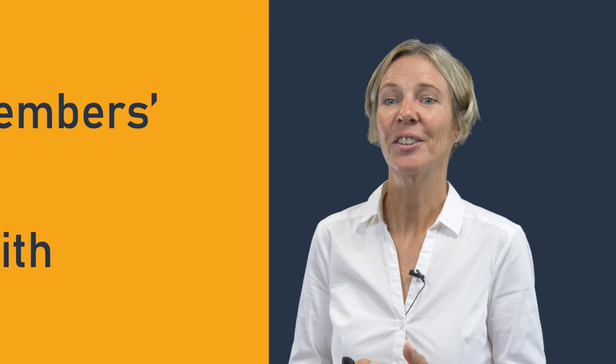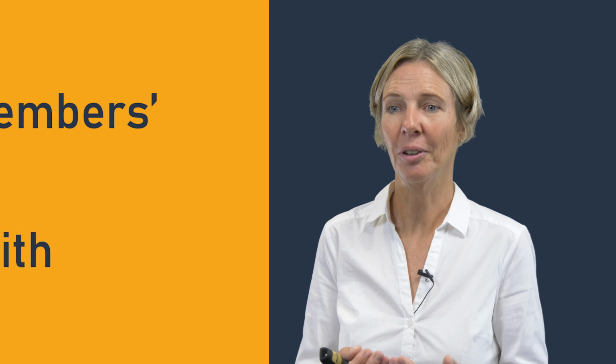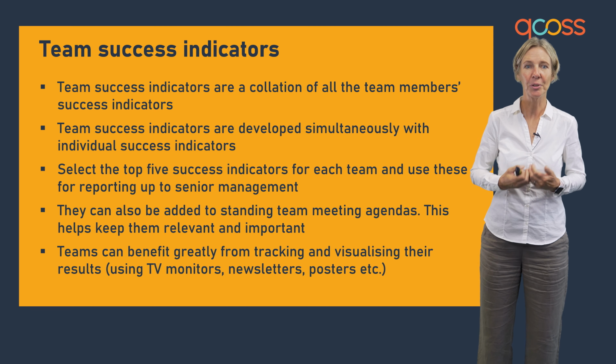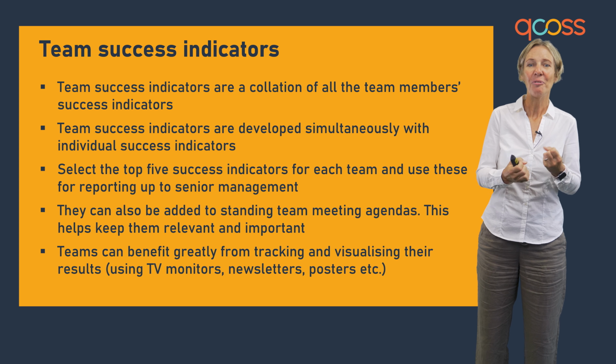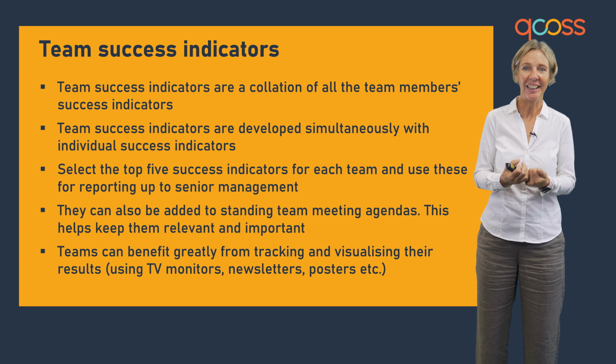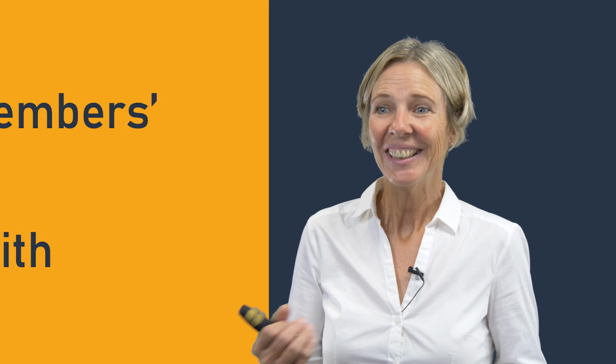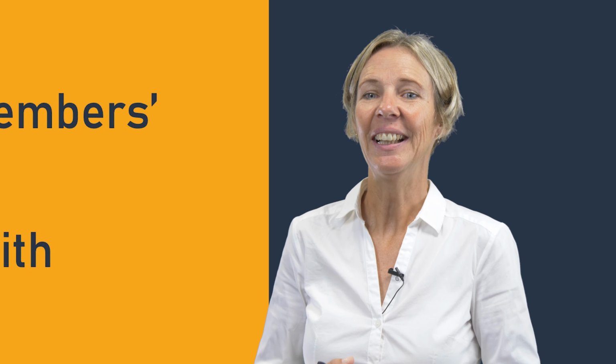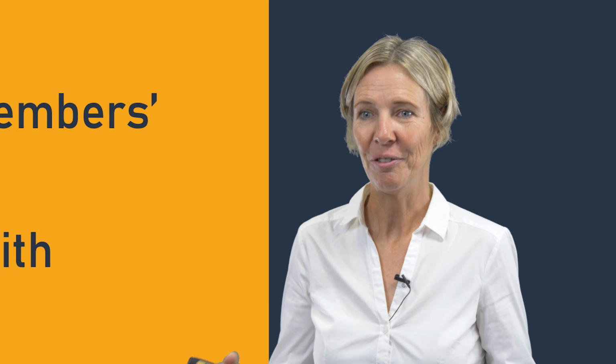Teams can benefit greatly from tracking and visualizing their results. You can use TV monitors, newsletters, posters, etc. It is a great way to create team bonding and even foster a friendly inter-team competition. So with diversity and inclusion in mind, it is really about together we achieve more.